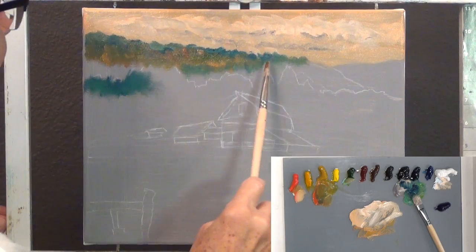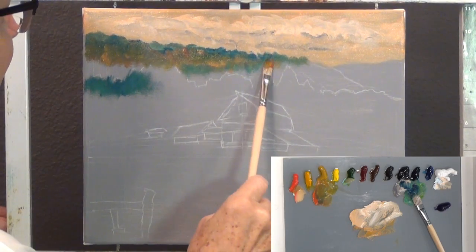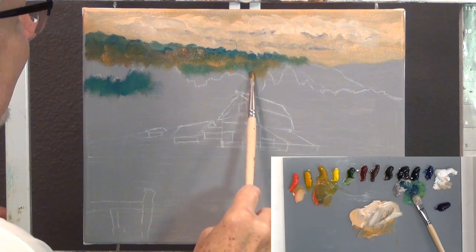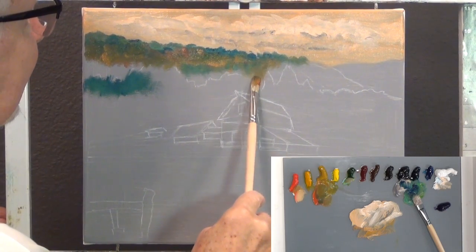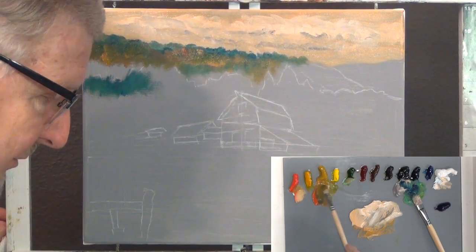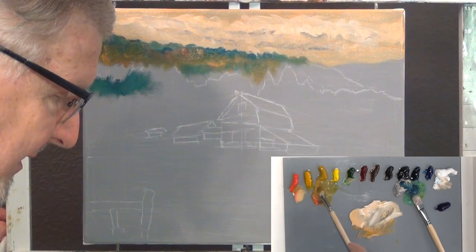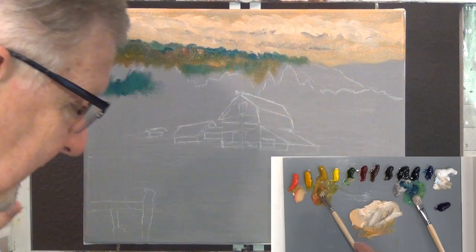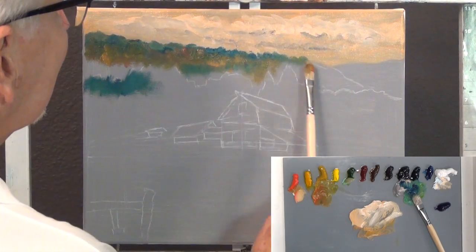That's kind of what I'm trying to do here. Get 2 or 3 levels, 2 or 3 layers, and create depth.